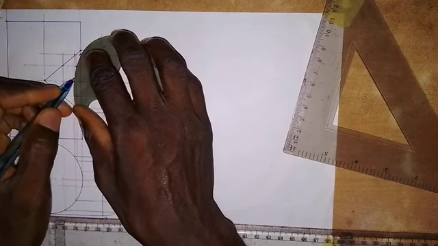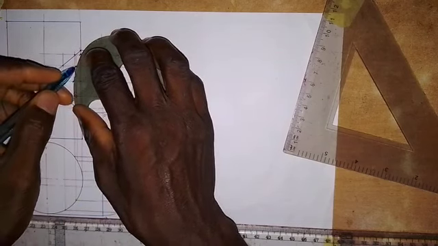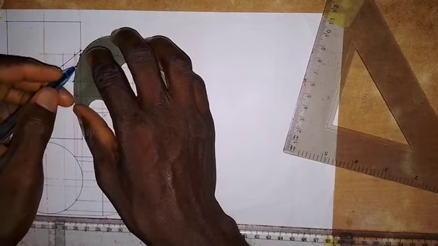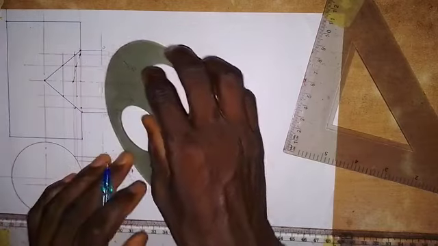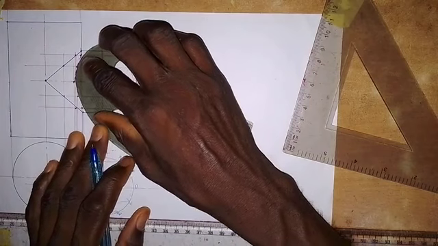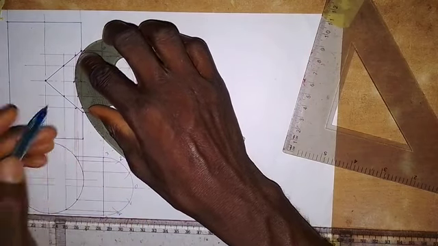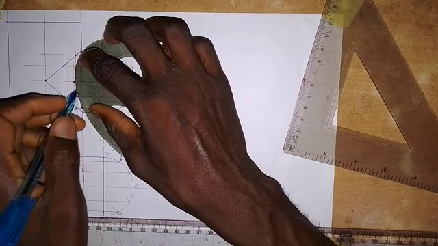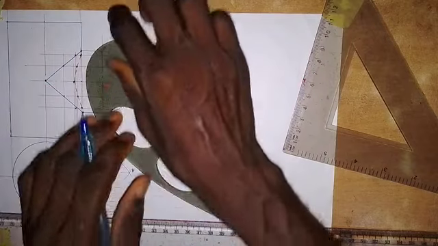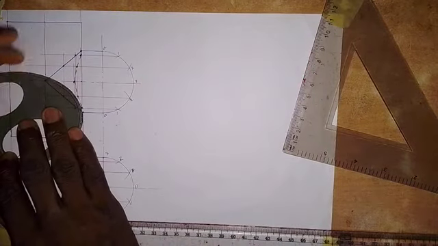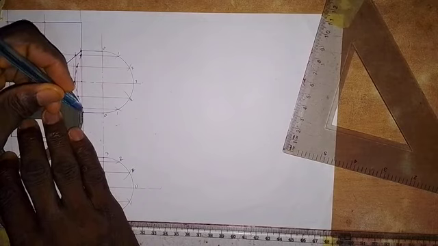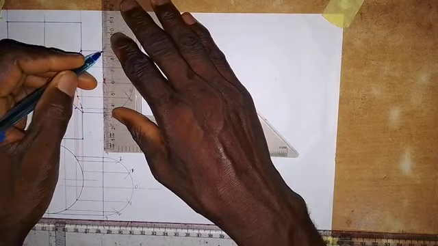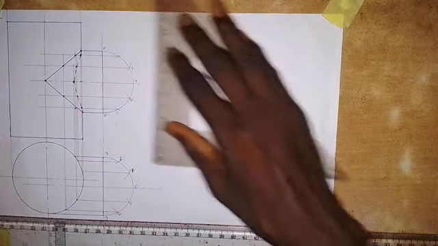Okay. So for this part, and here for this part, we have it like this. Okay, then I also need to make this line a thick line. So that is what we are going to have as the line of interpenetration.